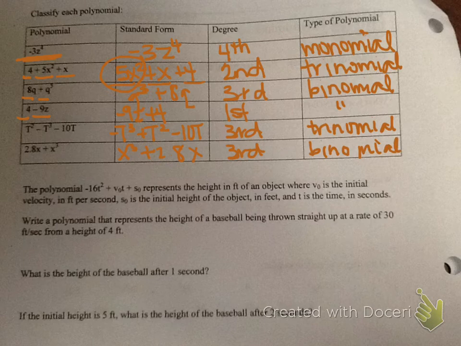Anything after trinomial is just classified as poly. So 4th degree and higher is just polynomial. We really only classify mono, bi, and tri.